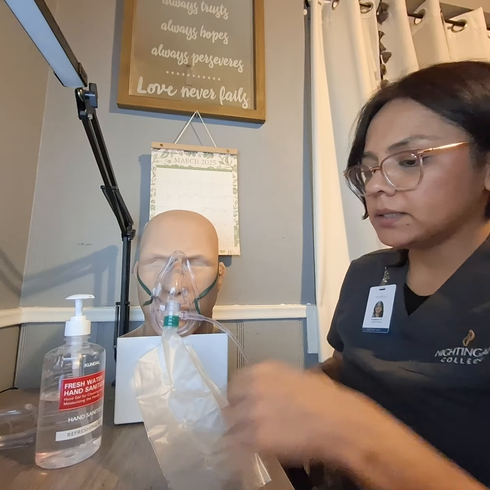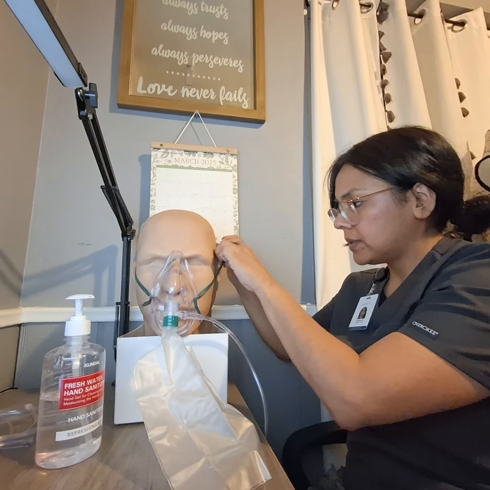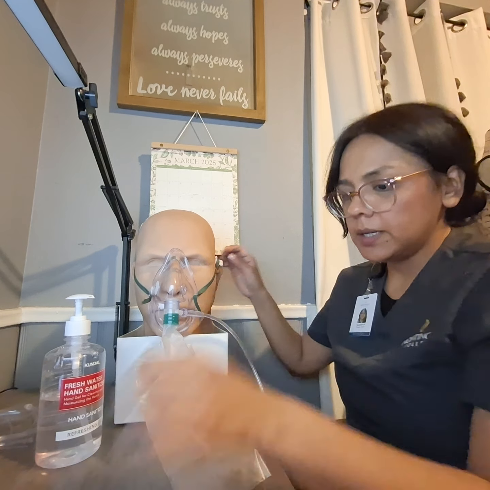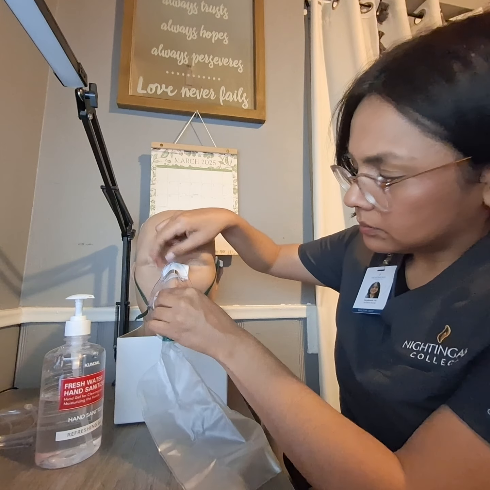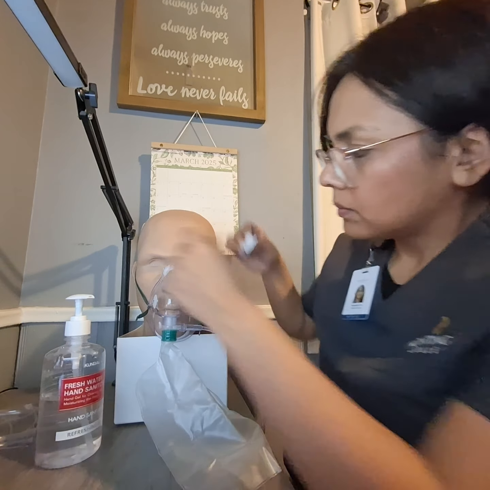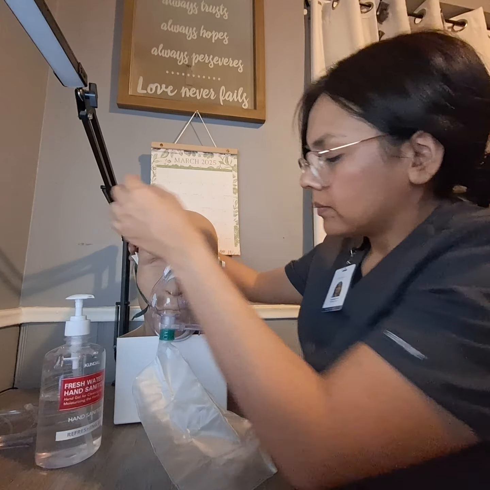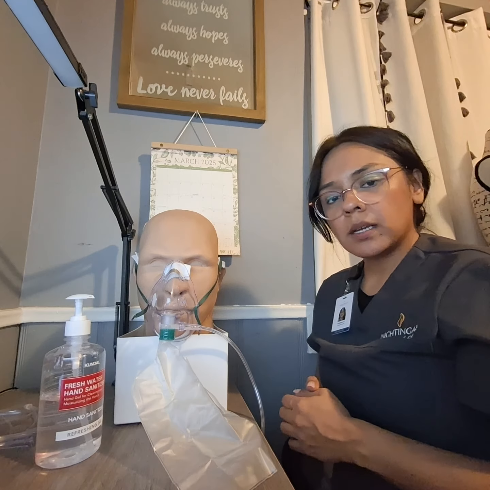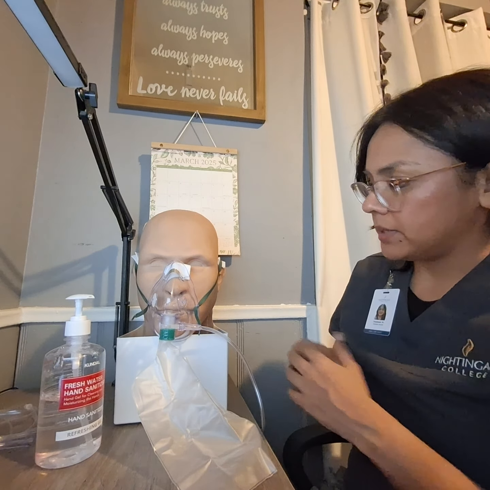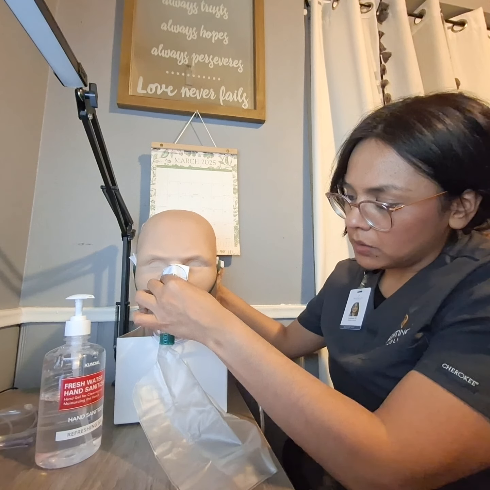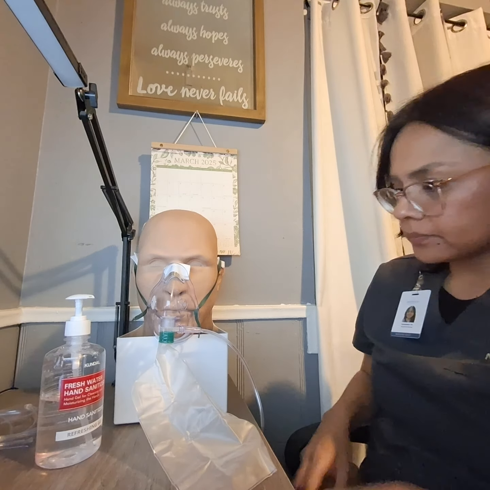All right, Mrs. Garcia, so I will take gauze pads, apply those between your ears and the straps to ensure skin integrity. I will be checking for skin integrity every 4 hours at a minimum to ensure there's no breakage or irritation. I will cinch the metal band here on the nose to make sure that the oxygen flows properly.